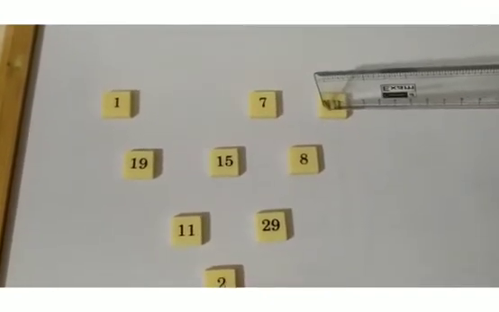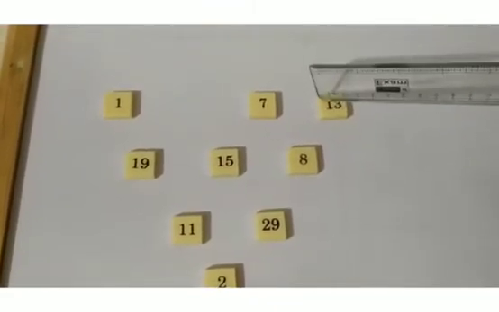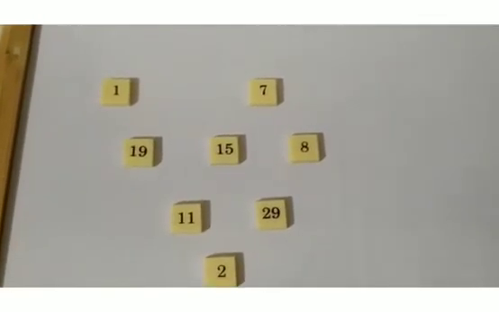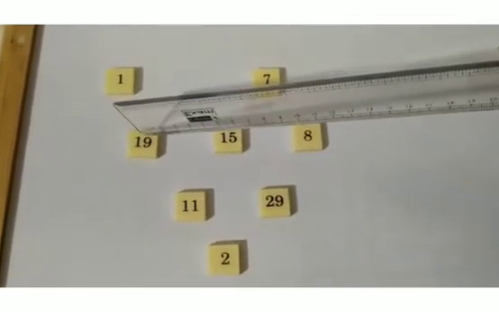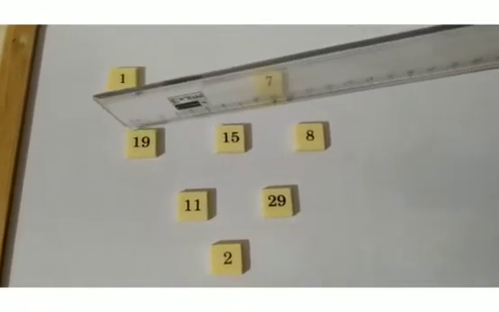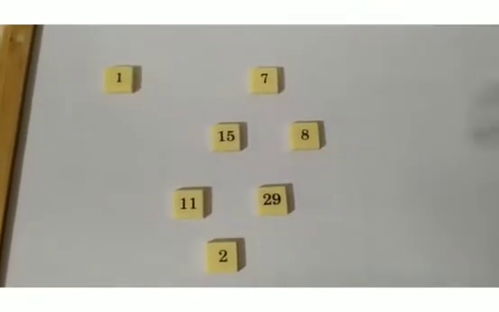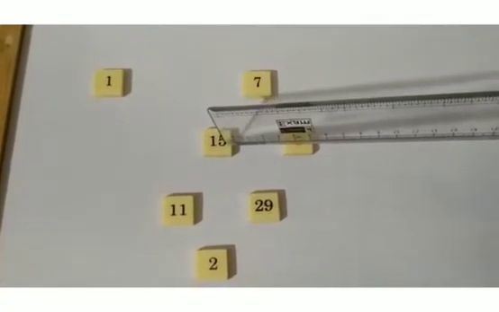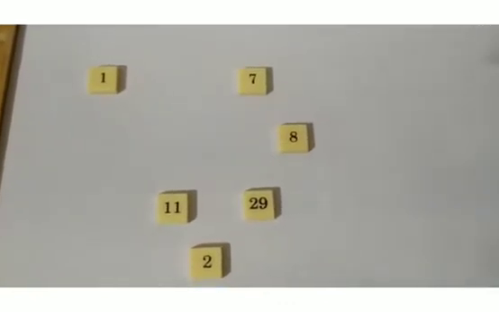Next number is 13. Now 13 has 1 ten and 3 ones. So apart from 1 ten it has 3 ones also. So 13 has to be removed. Let us consider the next number 19. 19 is more than 10 or less than 10? It is more than 10 because it has 1 ten and 9 ones. So I remove 19. Next comes 15. 15 has 1 ten and 5 ones. So 15 is also more than 10. So I remove the number 15.